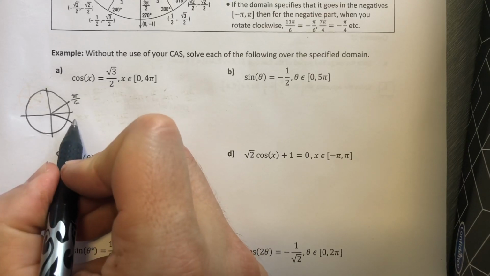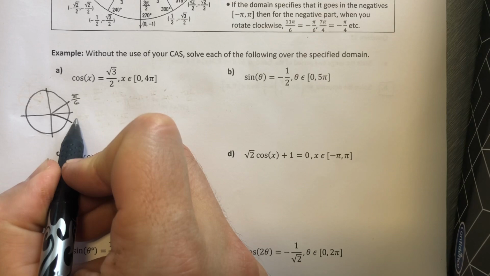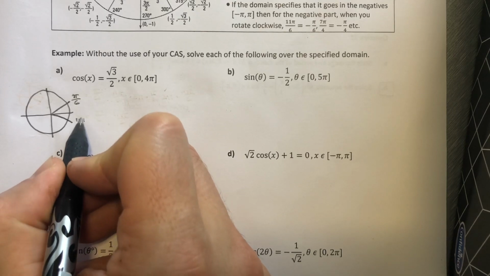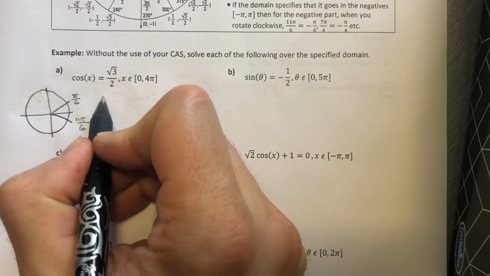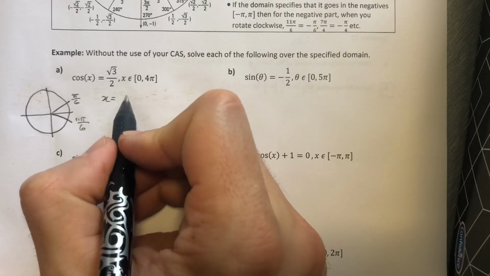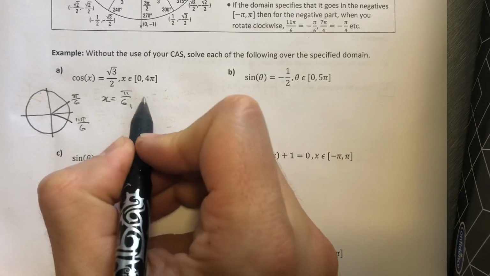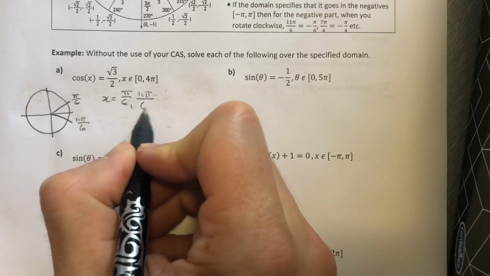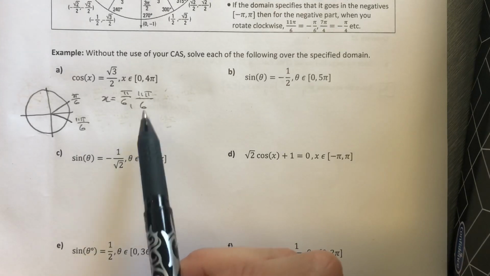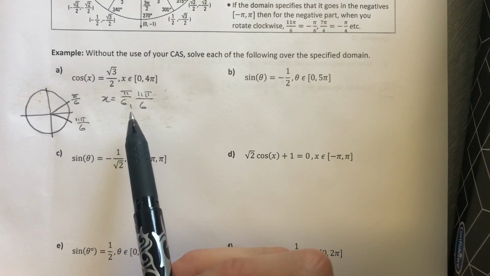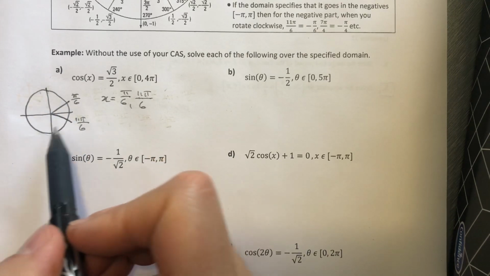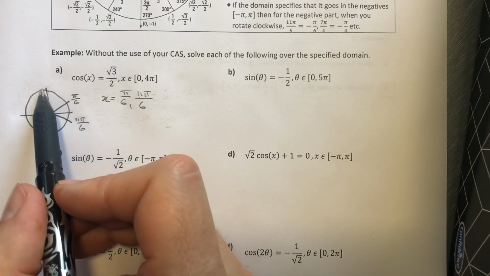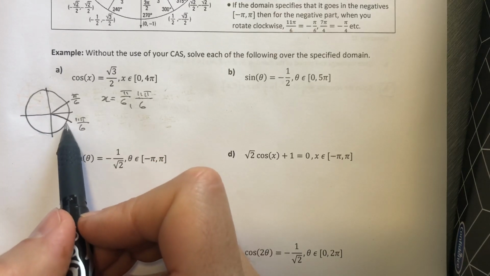So what's this one? I've had a mental blank. 11 pi on 6. Awesome. So we know that x is going to be pi on 6 or 11 pi on 6. But those two answers are only in the first rotation around. So if I start from 0 and I rotate around like this, there's my first answer, there's my second answer, but I need to go around to 4 pi, not to 2 pi.